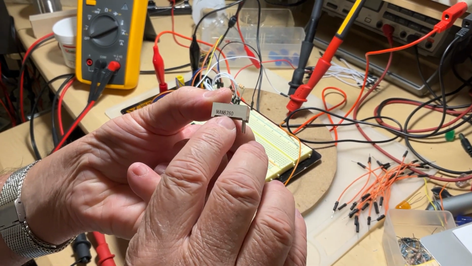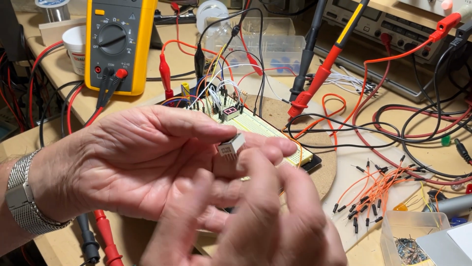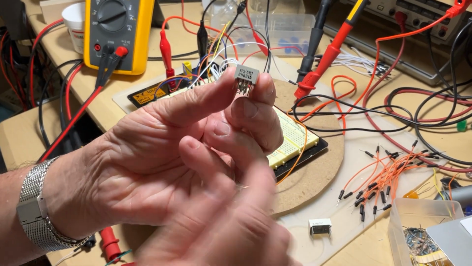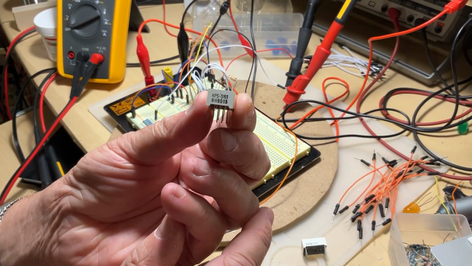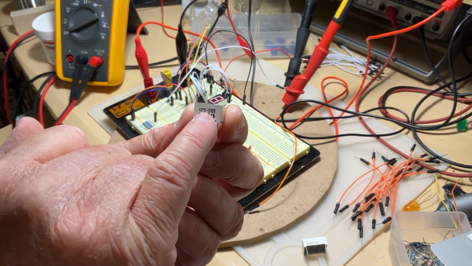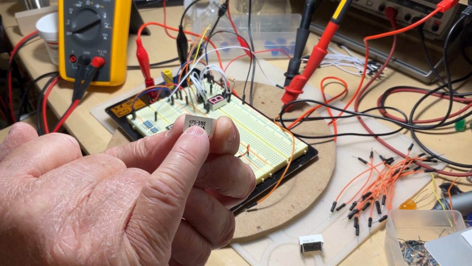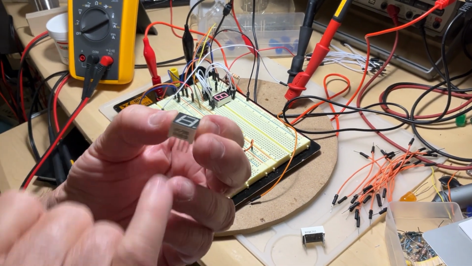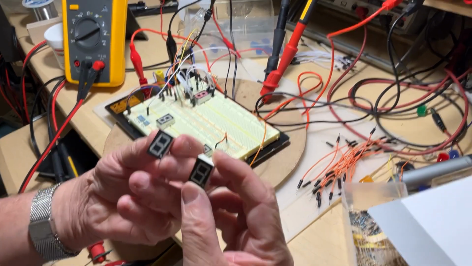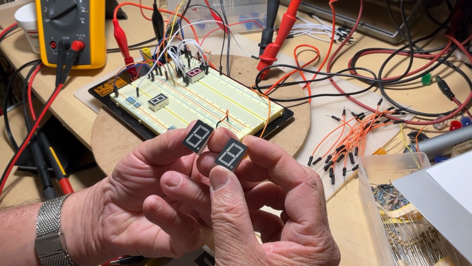So MAN 6760. This is a Chinese copy. As you can see, the code is completely different, but you can just Google the 5161 model and you're going to get it anyway. So they look alike.